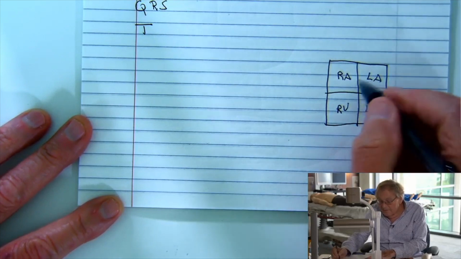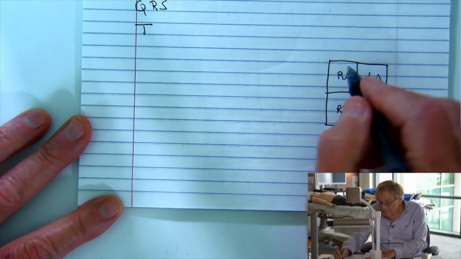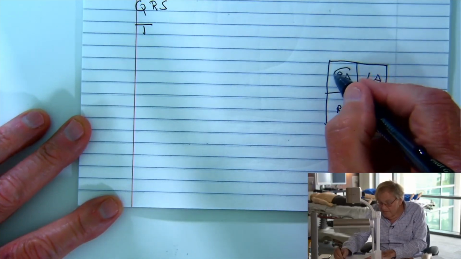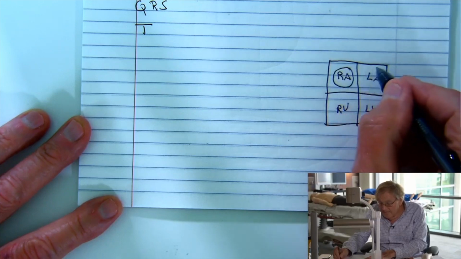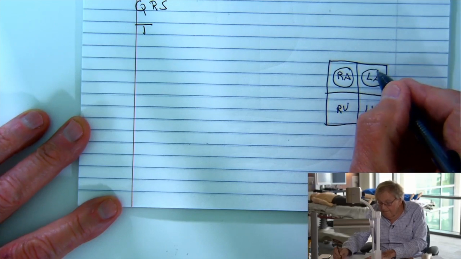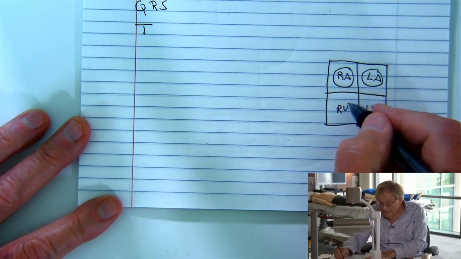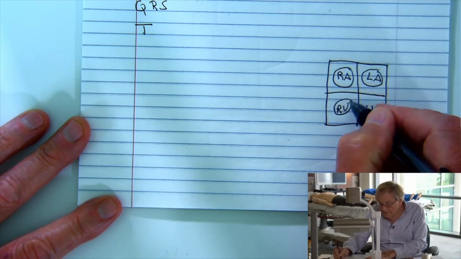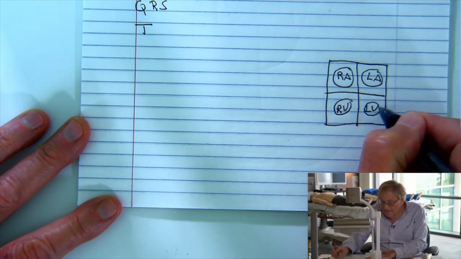Think of these as collecting chambers up here, so these are going to have the least amount of muscle mass. These are going to have the most amount of muscle mass here, so this is going to be kind of like this, and this is going to be real tiny like that.